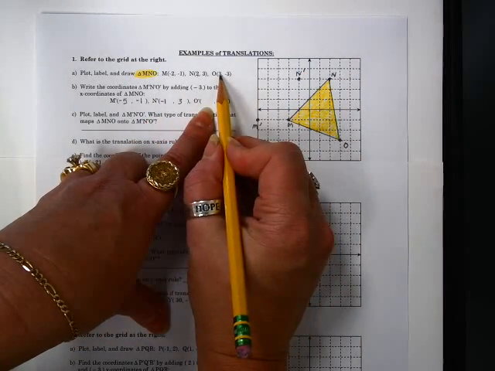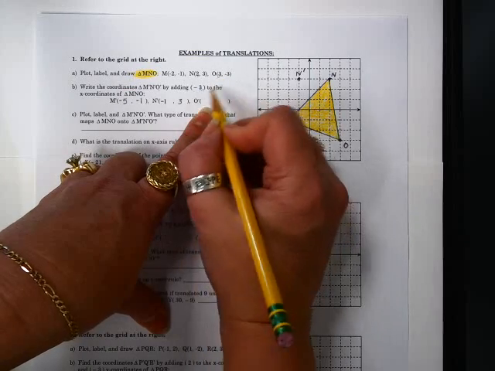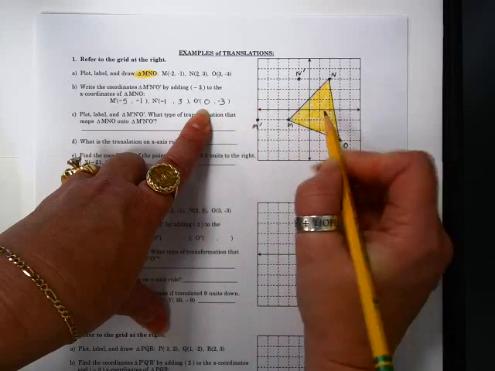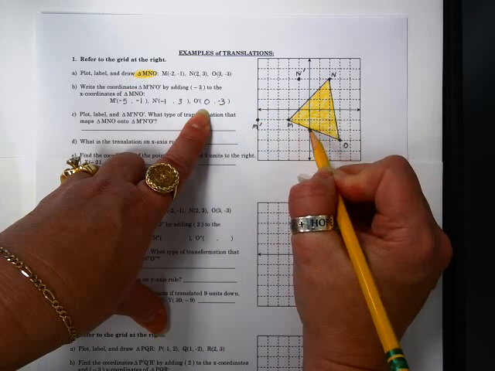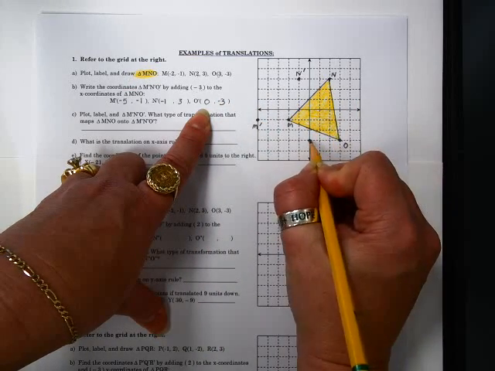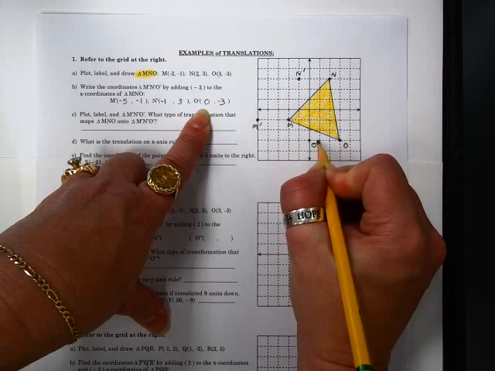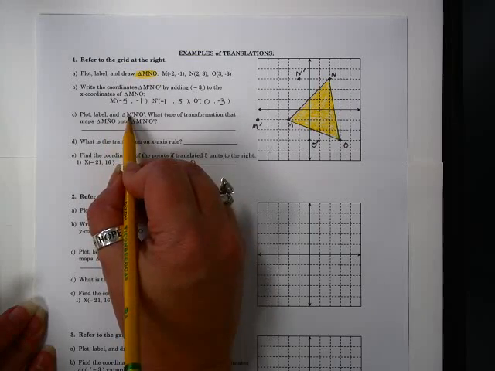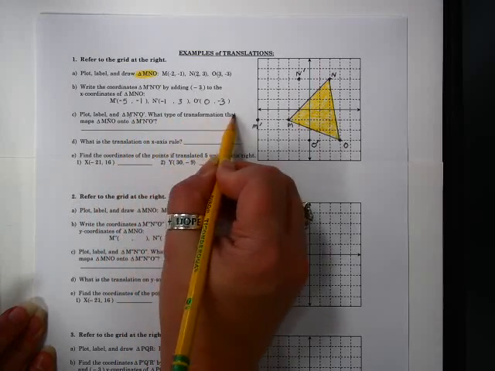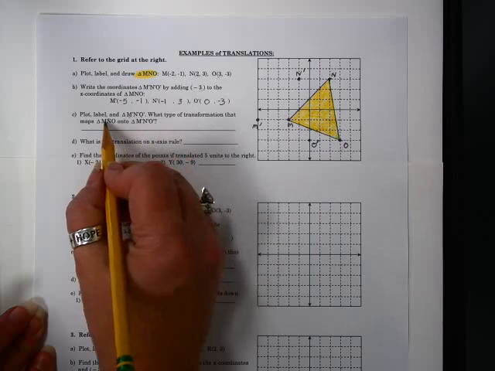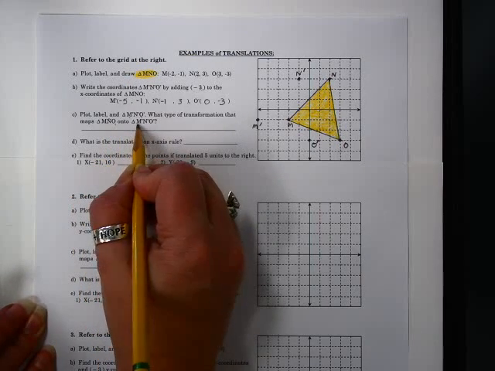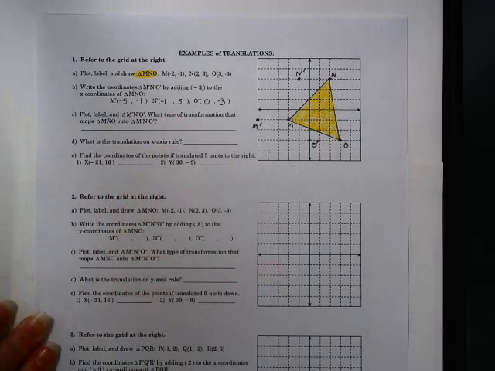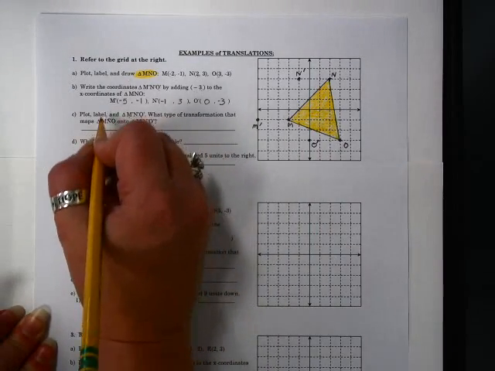And then the last one, here, 3 plus a -3, that should be at 0. Don't make any changes to the y. So at 0, -3, 1, 2, 3. This is where our O prime should be. Plot and label MNO, what type of transformation maps MNO to M prime, N prime, O prime? And of course we know that to be a translation.